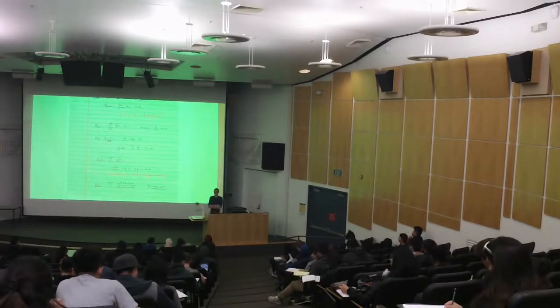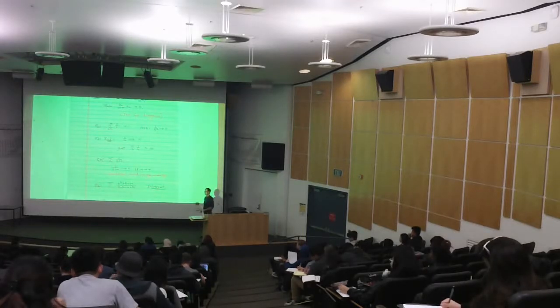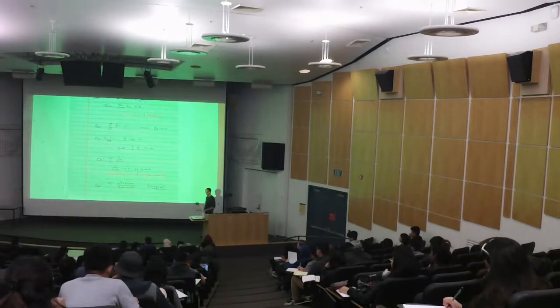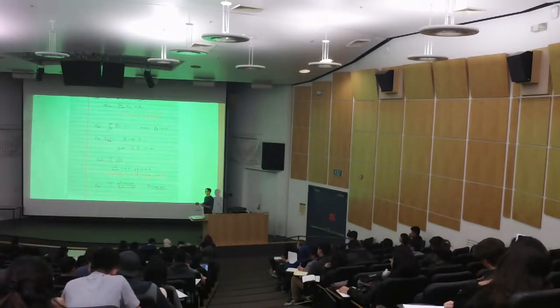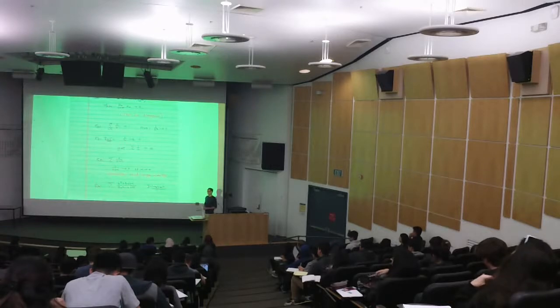Any questions? Yes. So whenever the function converges, that means the summation would diverge? If the function does not converge to 0, yeah, then the sum can't converge.